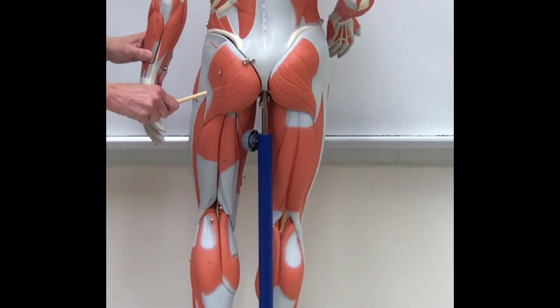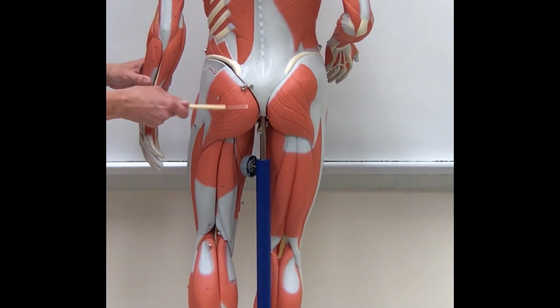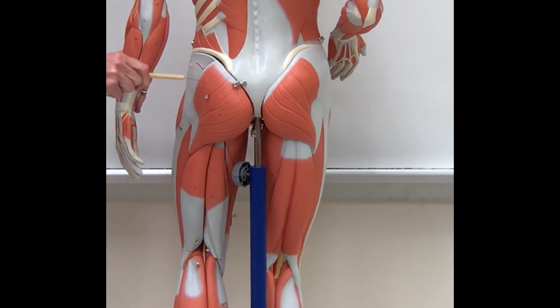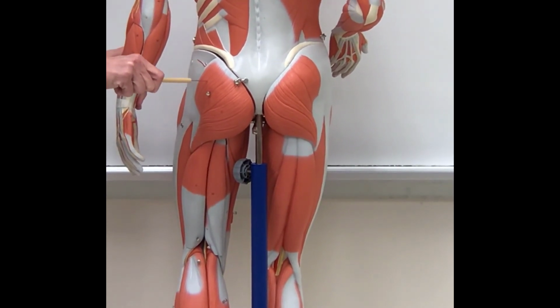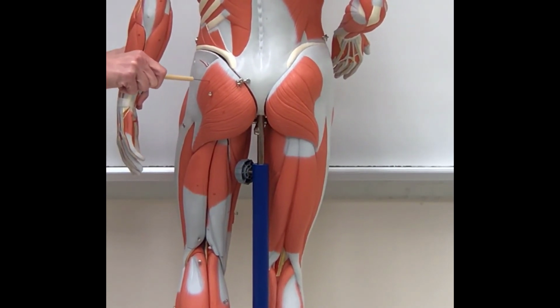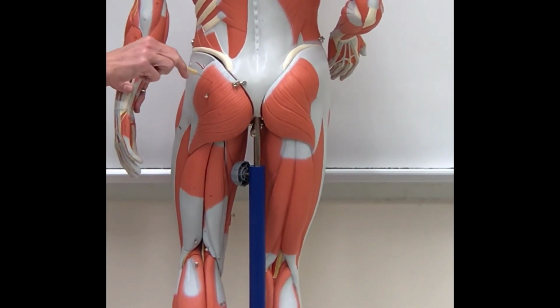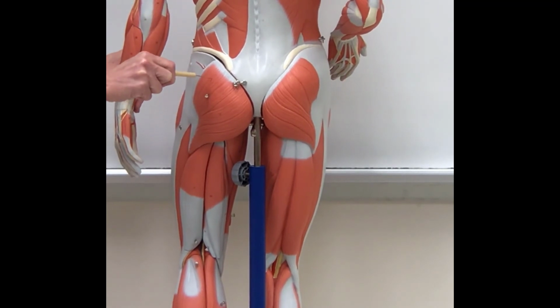This is the gluteus maximus. And then the small one up here is the gluteus medius. This is the last injection site. So the gluteus medius is an IM, intramuscular injection site.